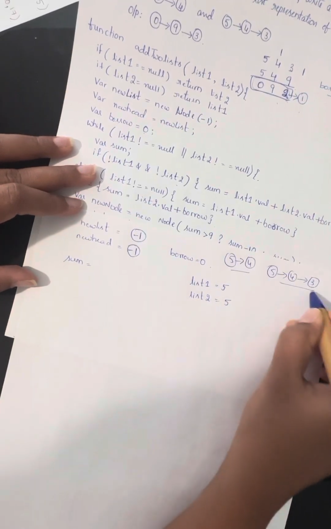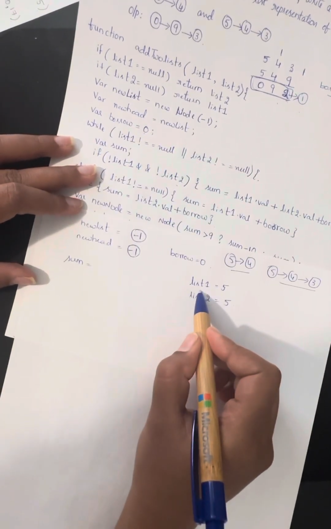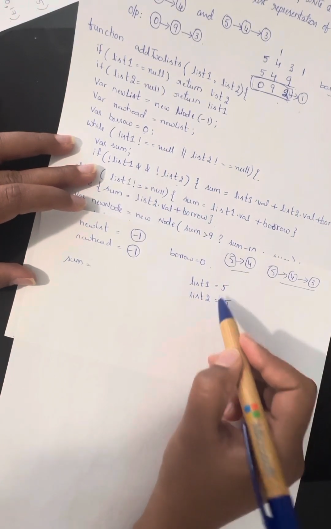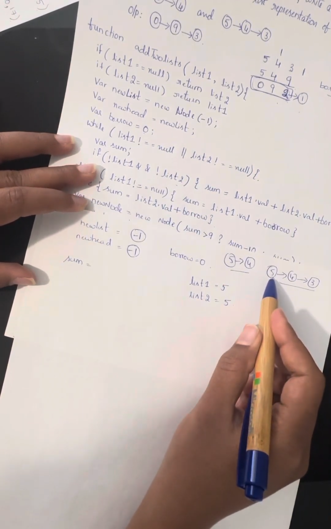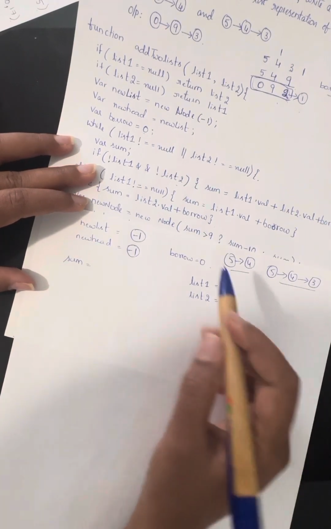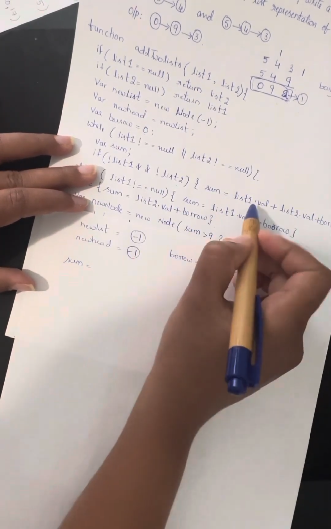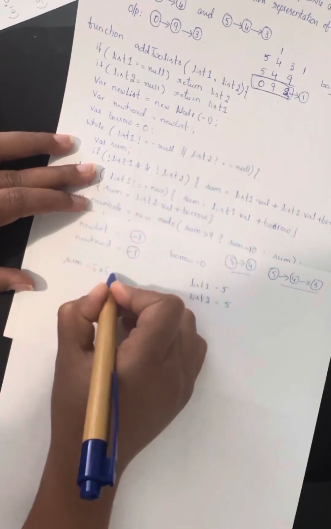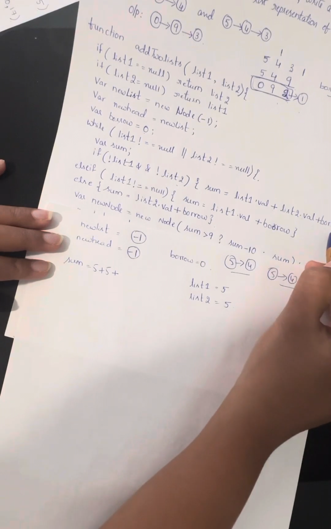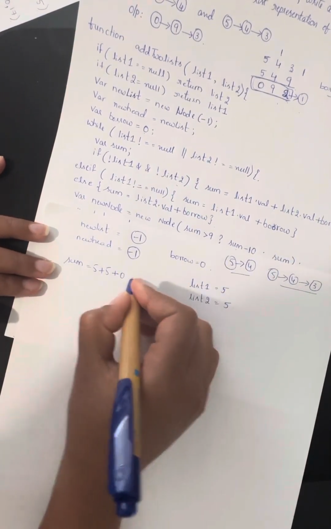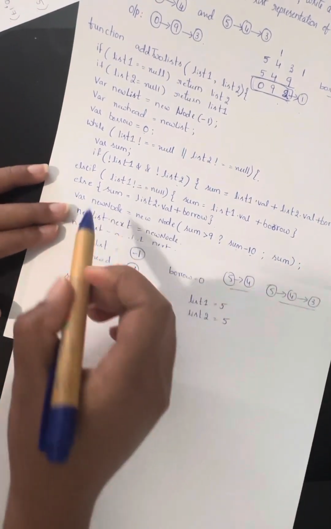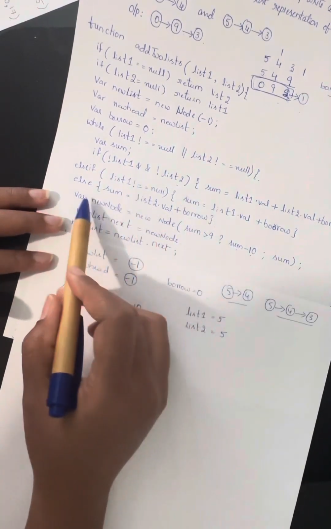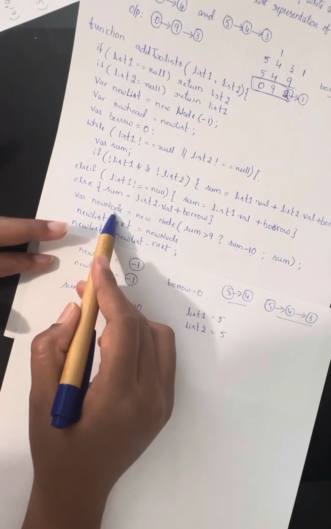So these are the two lists, and initially the head is at 5 in list 1, and in list 2 also the head is at 5. Both of these are not null, and sum becomes list 1 dot value plus list 2 dot value, which means 5 plus 5 plus borrow, which is 0, so that is 10. And we don't get into this else condition. Then we will create a new node.